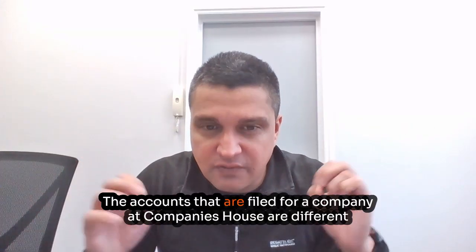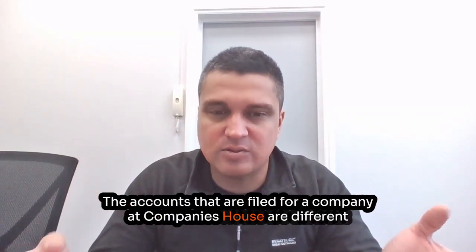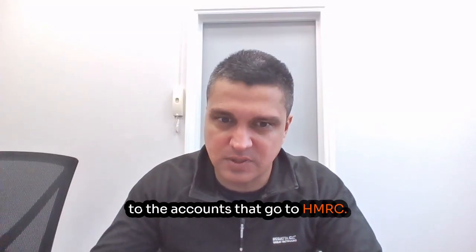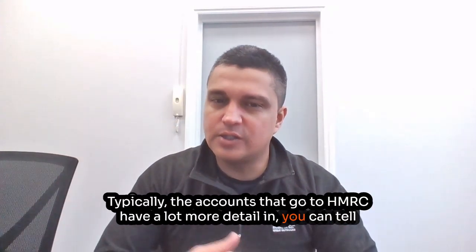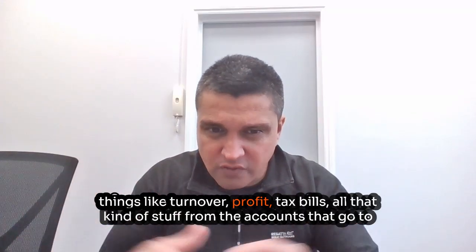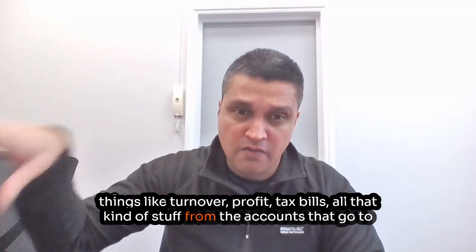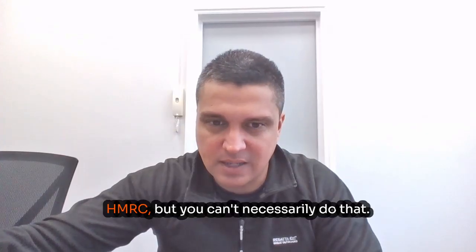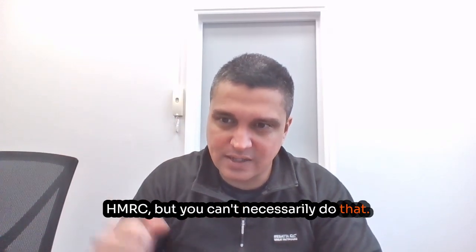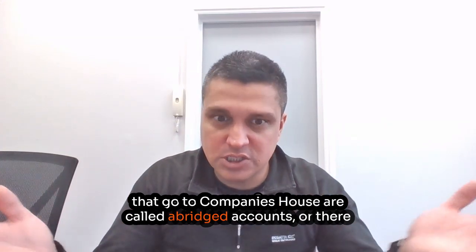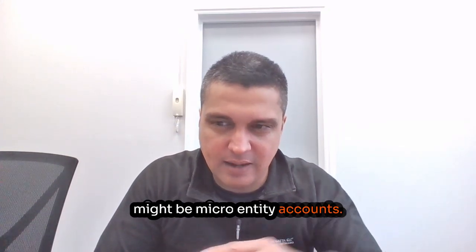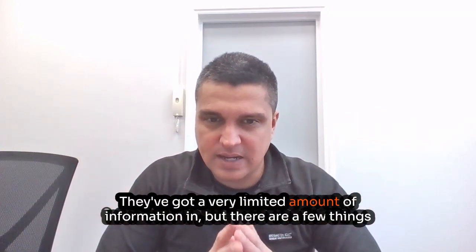The accounts that are filed for a company at Companies House are different to the accounts that go to HMRC. Typically, the accounts that go to HMRC have a lot more detail in. You can tell things like turnover, profit, tax bills, all that kind of stuff from the accounts that go to HMRC. But you can't necessarily do that with the accounts that go to Companies House. Usually the accounts that go to Companies House are called abridged accounts, or there might be micro-entity accounts. They've got a very limited amount of information in.